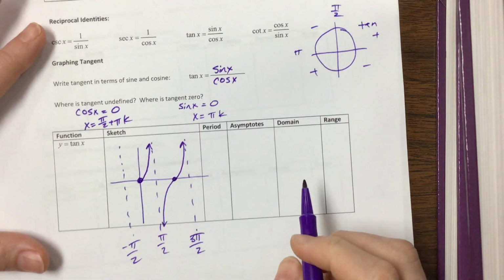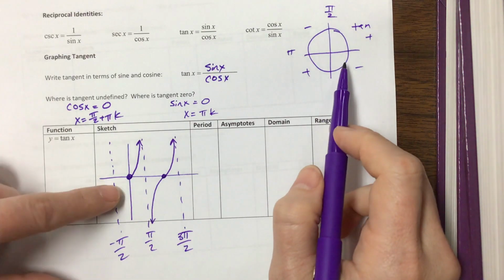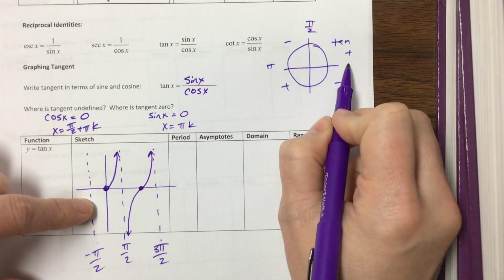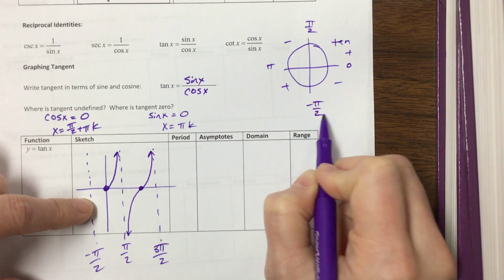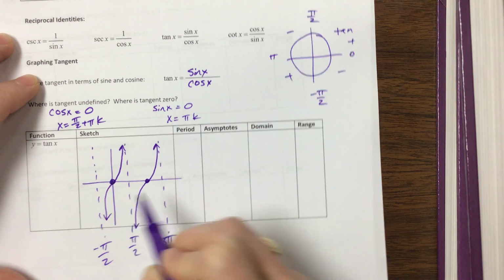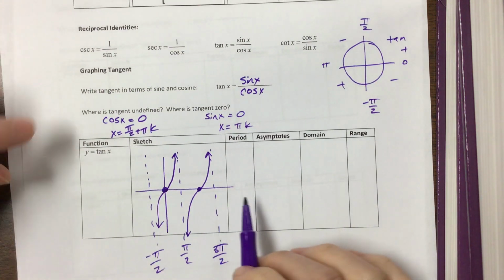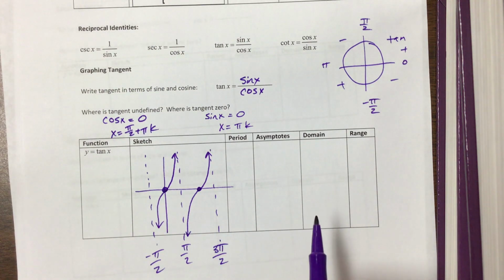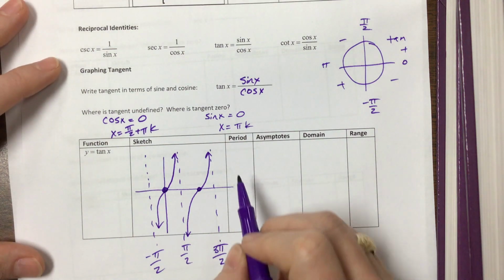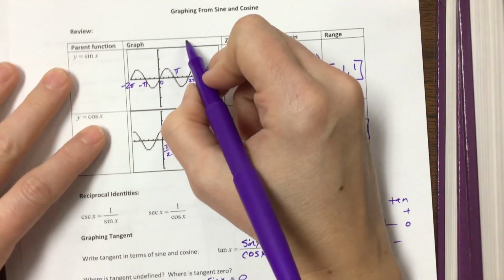You might need to take some time to chew through this. This is from 0 to negative pi over 2. It's doing something like this. So this is our tangent graph, and it's going to keep doing this forever. So back here, I didn't say this on this one.